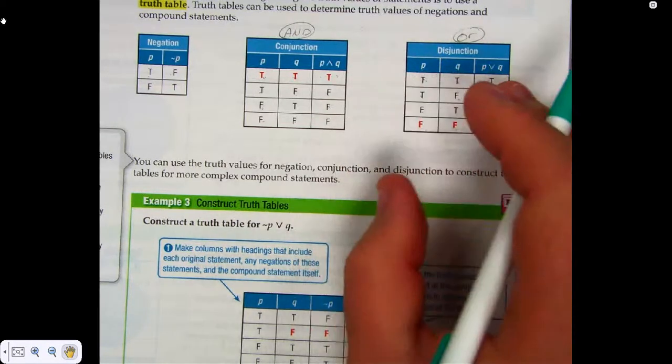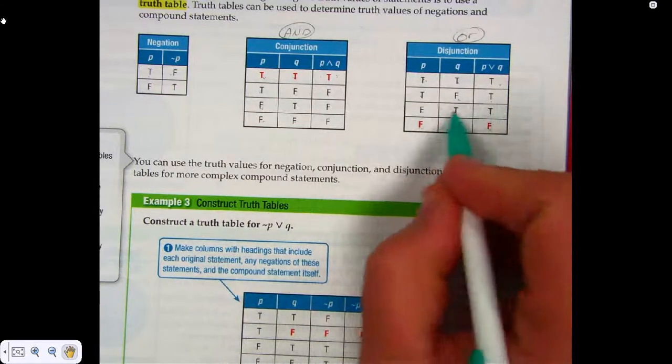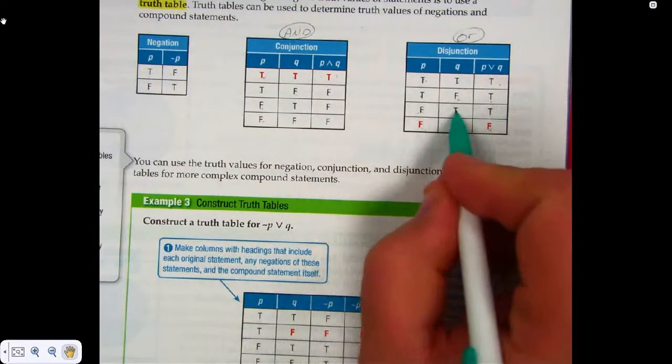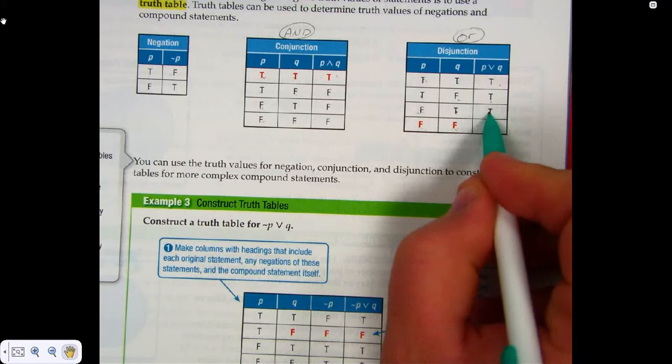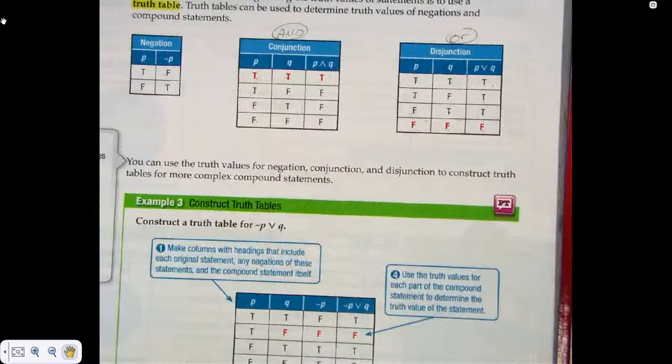To me, this is much easier when you don't think of it as true or false as much as think of it as done. You only had to do one of the two, right? You did that one right, therefore the disjunction's right. Does that make sense? These are what you'll use when you're doing some of your homework. Okay?